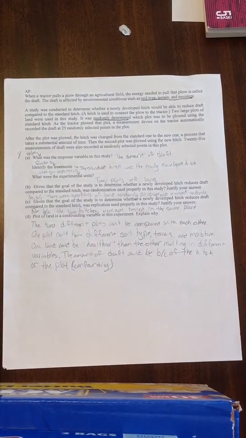So you don't know what affects it. So concluding from that, you could say that the amount of draft could not be determined because the hitch or the plot could be the confounding variable. So you're not sure whether it was the plot that was good or the hitch that was good, because a good plot could mean that the bad hitch did better because the plot was better. I know that sounds confusing, but just think about it.